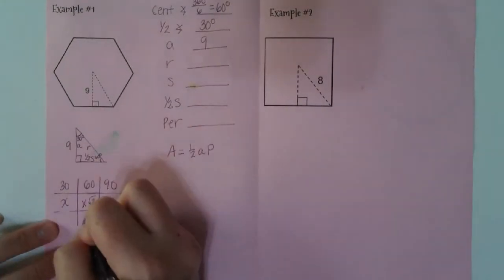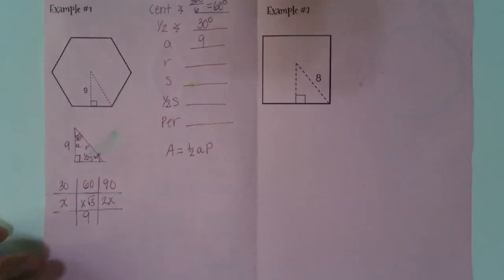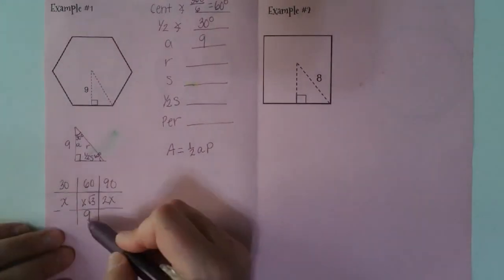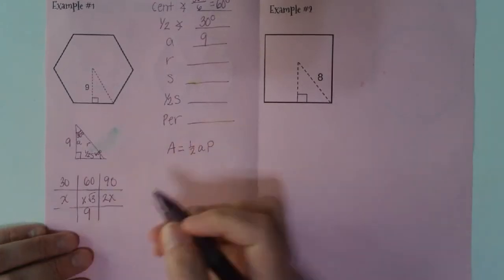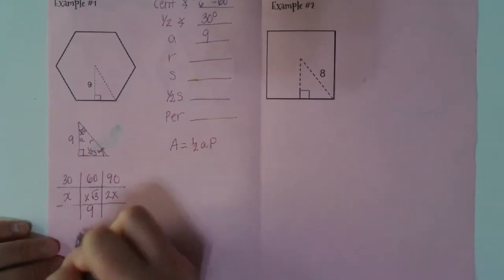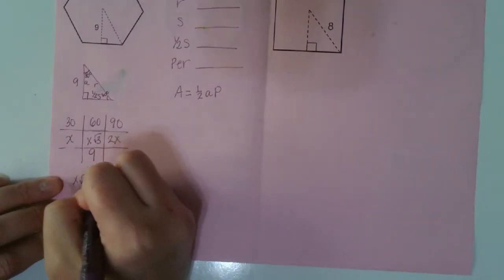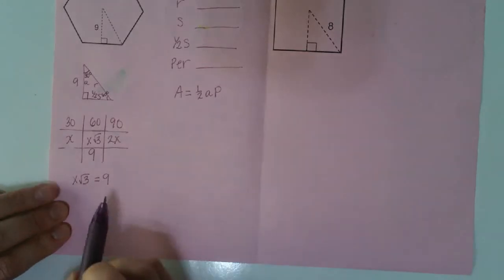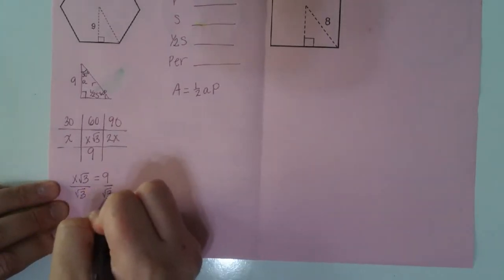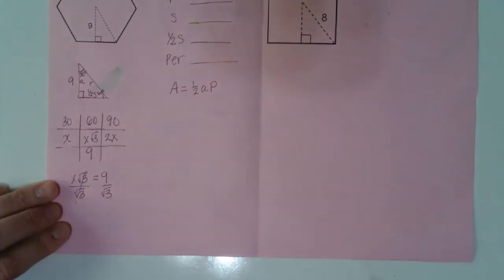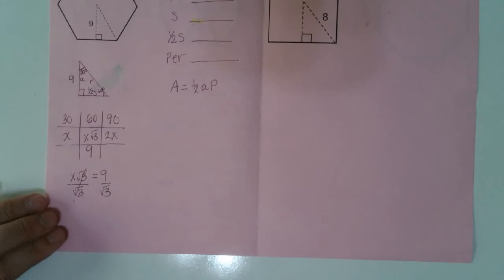Opposite the 60 is where the 9 goes. So now what we need to do is find what x and 2x is. Or first find what x is equal to. So coming down here, if I say x square root of 3 is equal to 9, to solve for x, we need to first divide by the square root of 3 on both sides. That cancels out, so we have x is equal to 9 over the square root of 3.